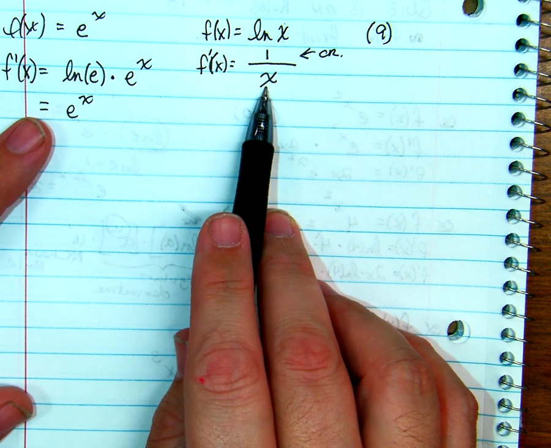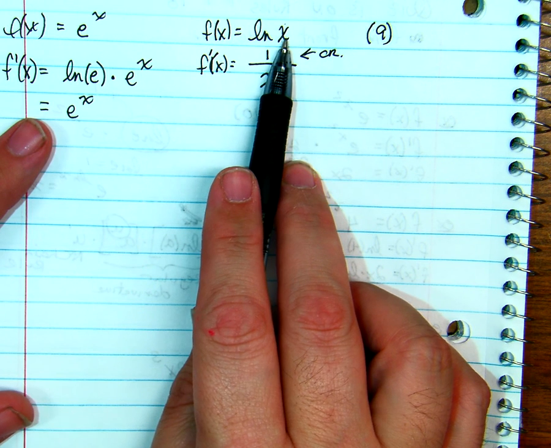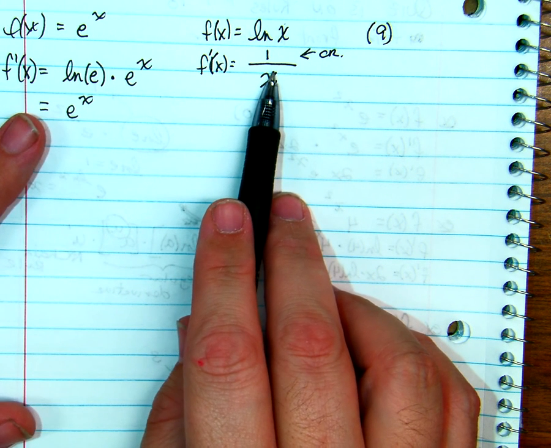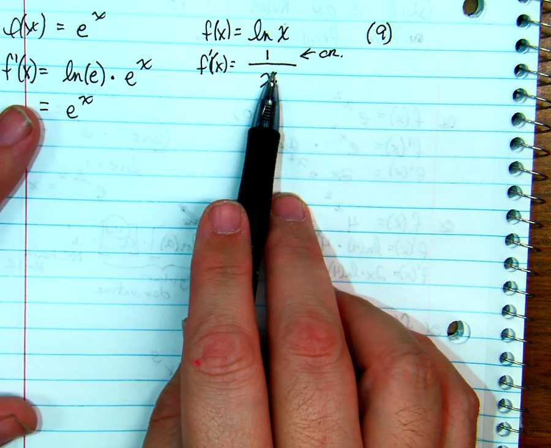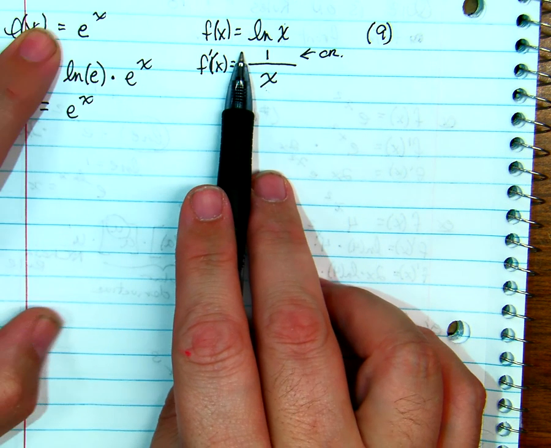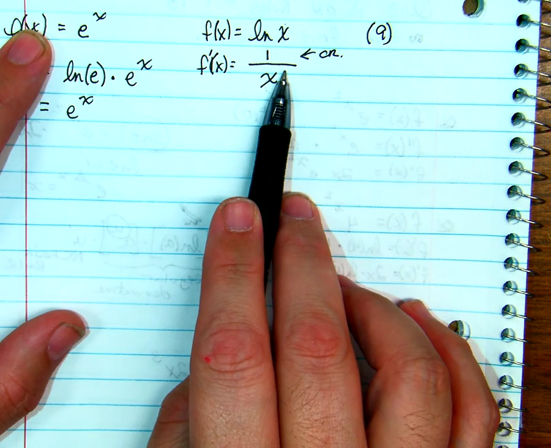So I know they're not exactly 100% the same, but that's a good rule of thumb to remember the relationship between e to the x or a to the x and either log or natural log. E to the x is e to the x. Natural log of x is 1 over x. It's the reciprocals.